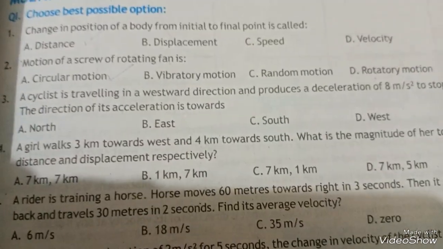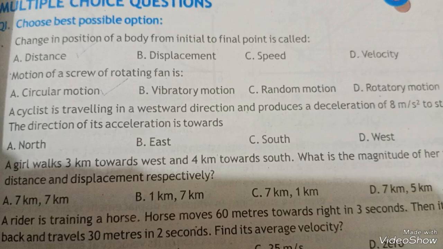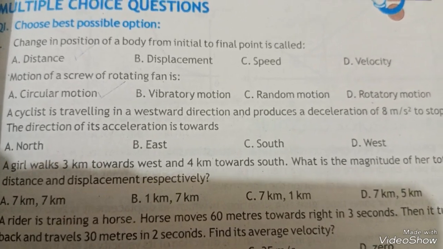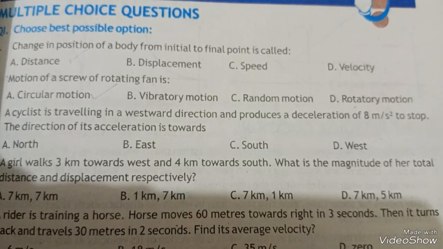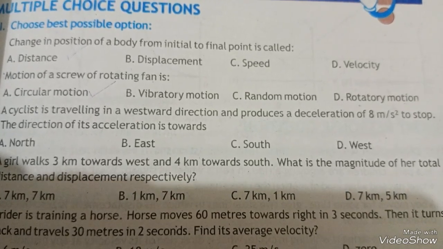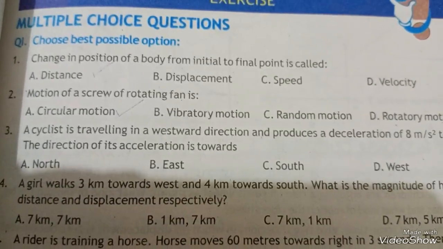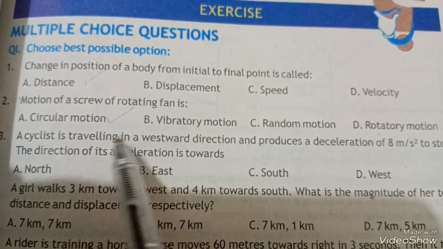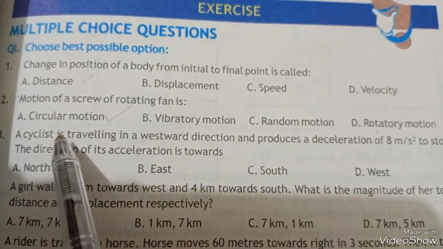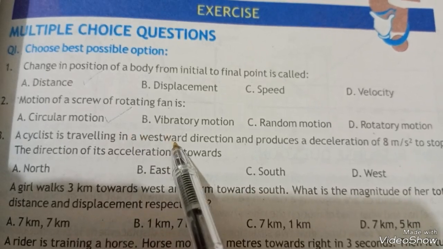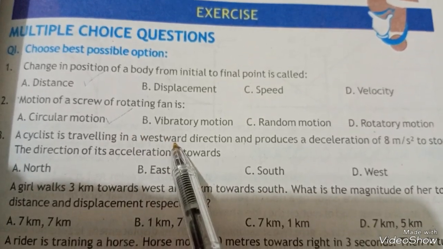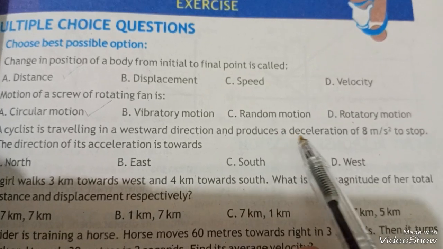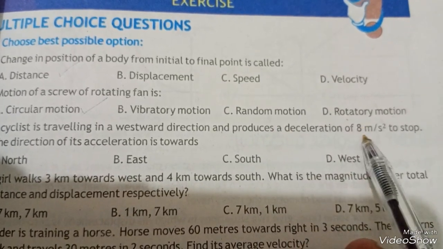Question number 3: a cyclist is traveling in a westward direction and produces a deceleration of 8 meters per second square to stop. The direction of its acceleration is towards what? Here we have a cyclist traveling towards the west, but he is producing a deceleration of 8 meters per second square.